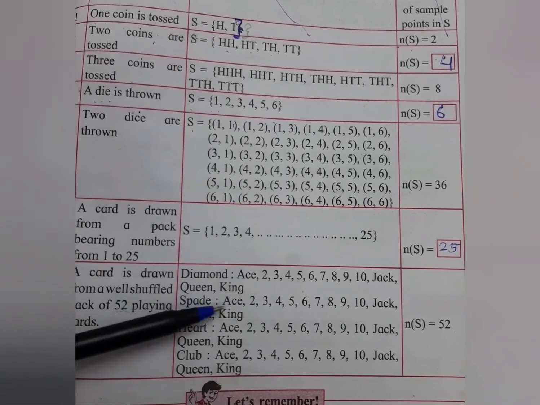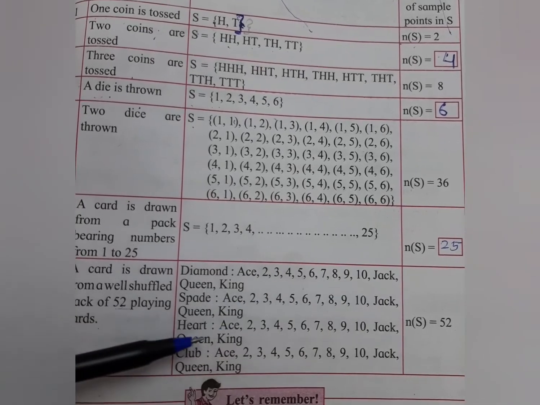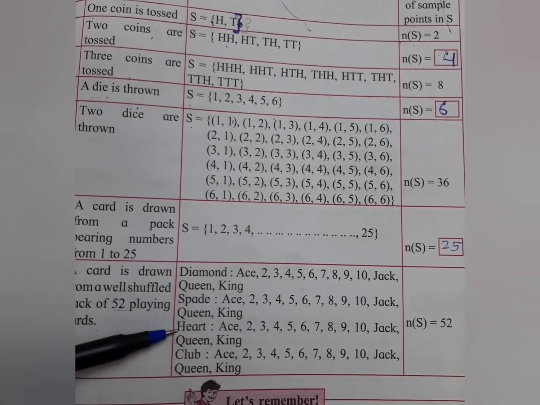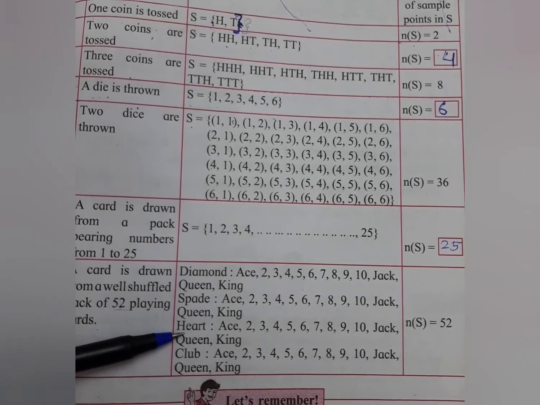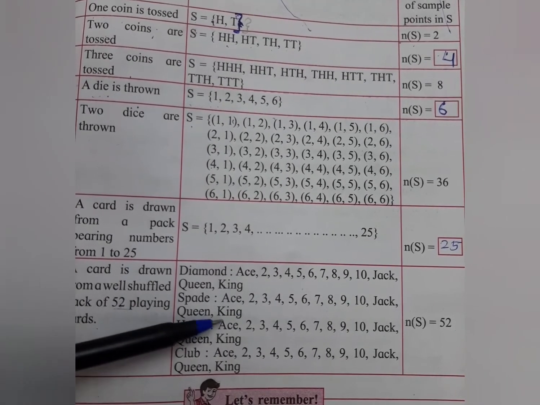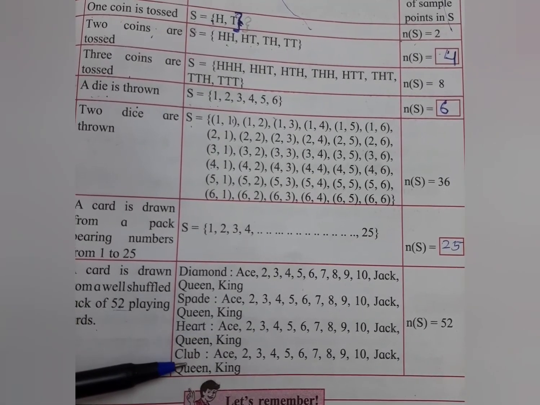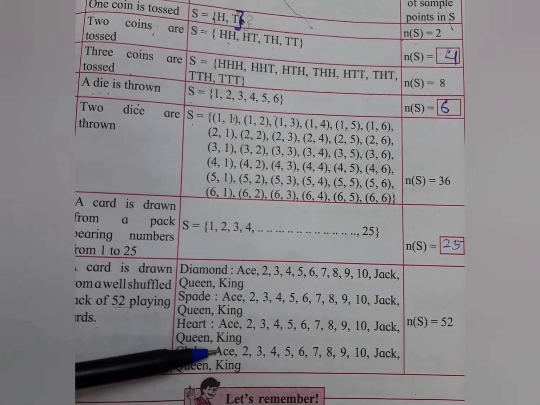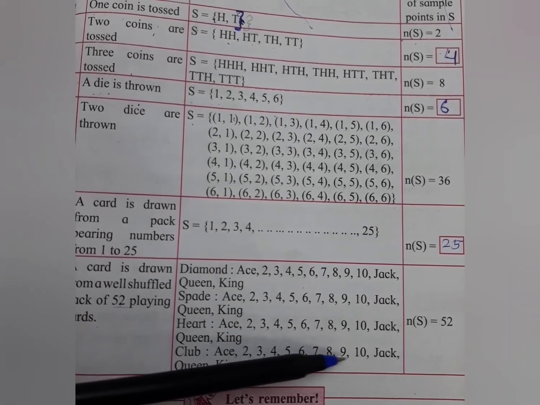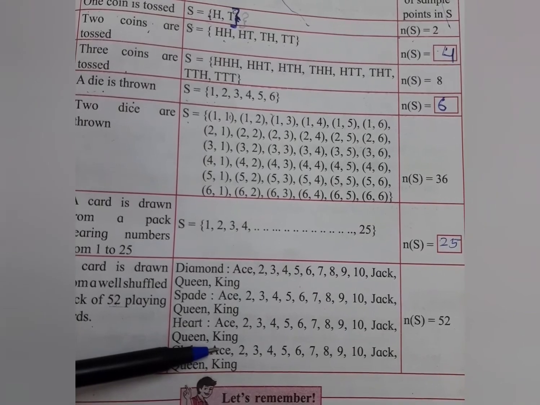Same way spade also, students: 2 to 10 numbers are present, and we get Ace, Jack, Queen and King. In heart also, 2 to 10 numbers are present, and Ace represents one number, Jack, Queen and King. And in club also, Ace represents one number, 2, 3, 4, 5, 6 till 10, Jack, Queen and King.